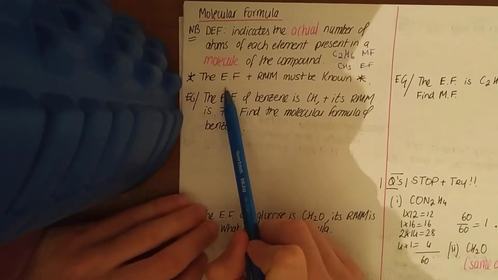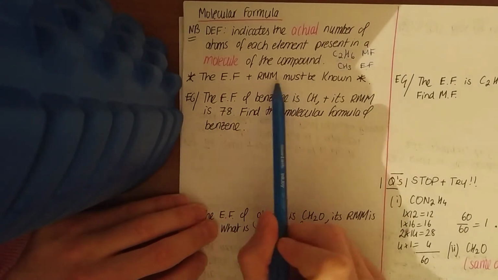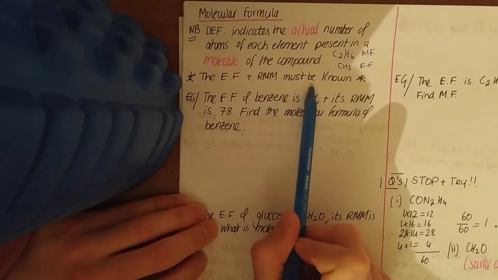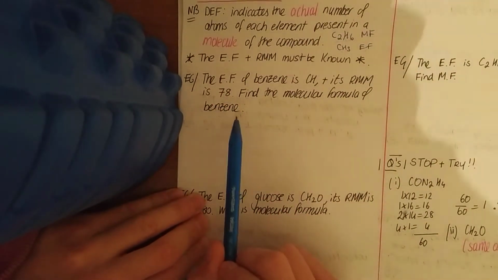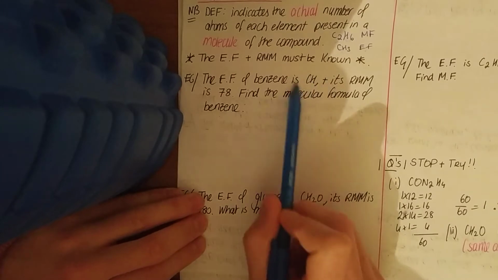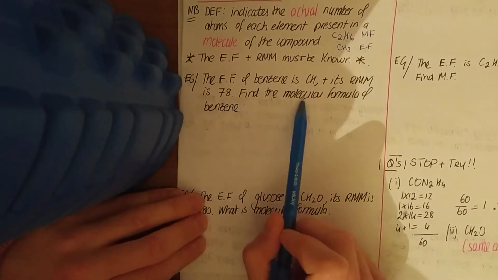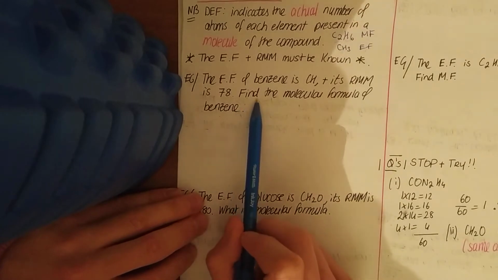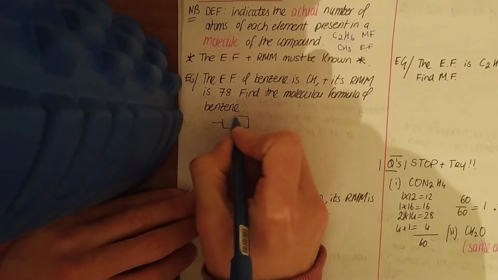In order to work out the molecular formula, you must know the empirical formula, and the relative molecular mass of the molecular formula itself must be known. So say for example, the empirical formula for benzene is CH. Its relative molecular mass is 78. Find the molecular formula of benzene. The empirical formula of benzene is CH, so one of these will be CH units.